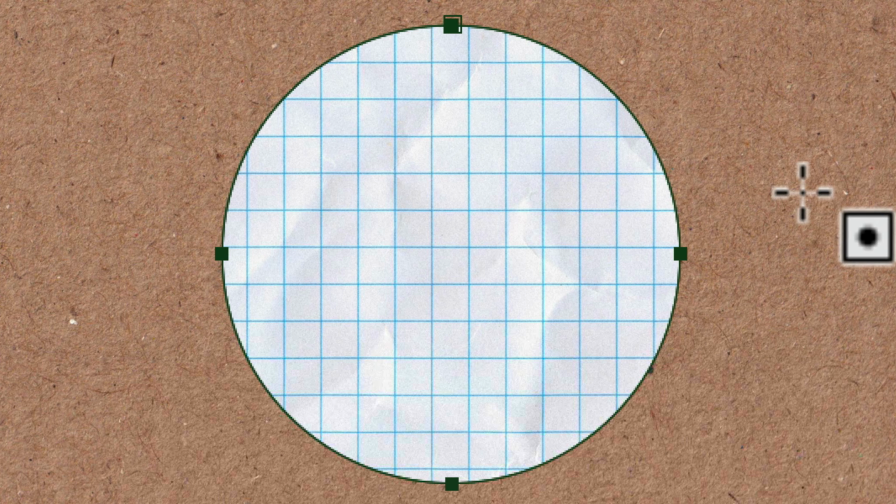That dark green outline with the points, that is a mask path. Everything inside of the mask path or outline is revealing or showing the layer's content. Everything on the outside of the mask path is hiding the layer's content.